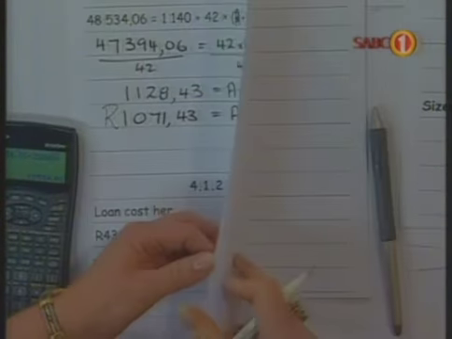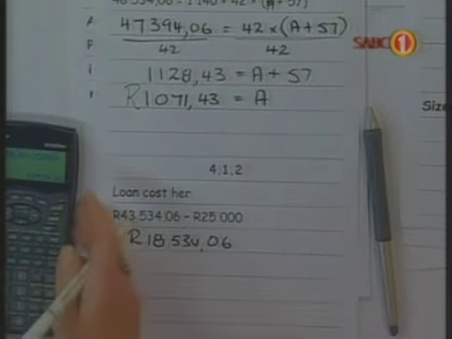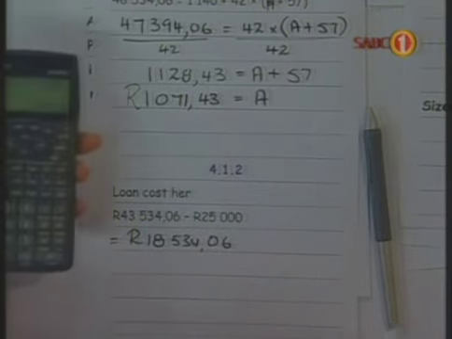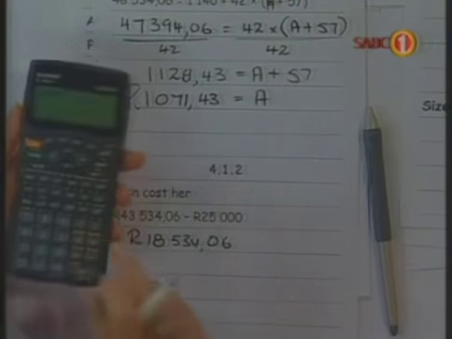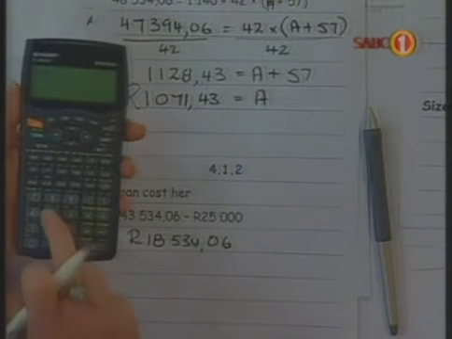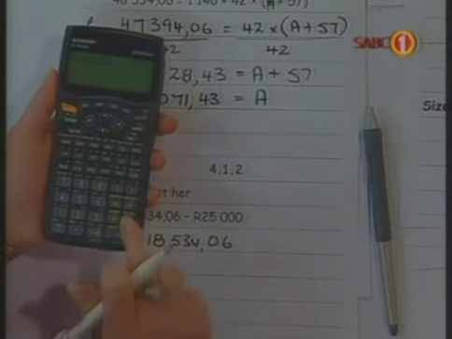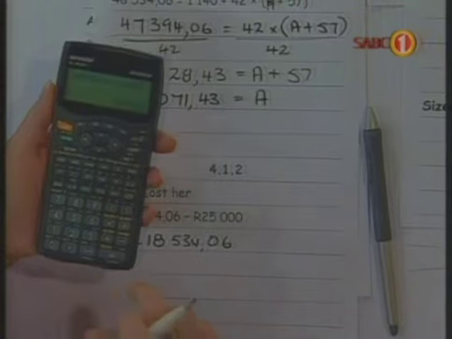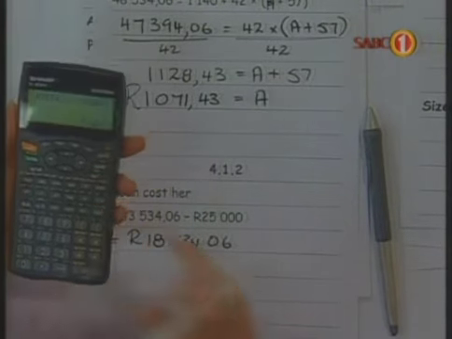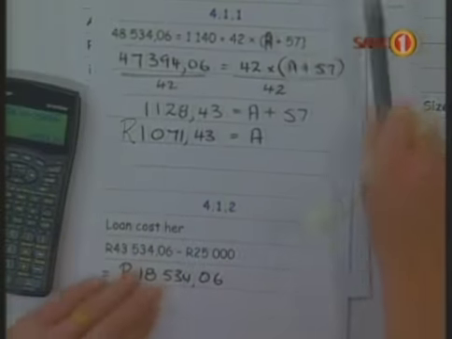Okay, right, now let's have 43 minus 25. I think I might have made a mistake here. Can I just check my calculation there? 43,534.06 minus 25,000 is 18,534.06. I've got that same answer. Okay, right. Let's carry on with the next question.